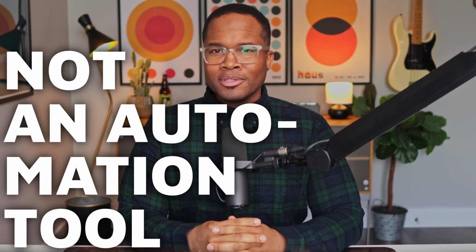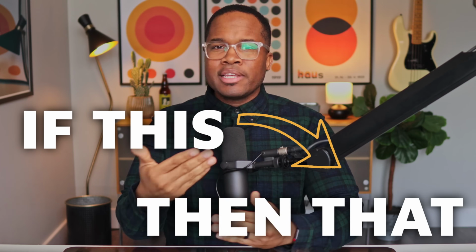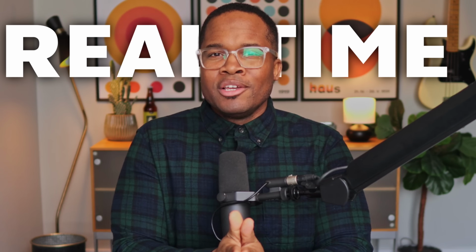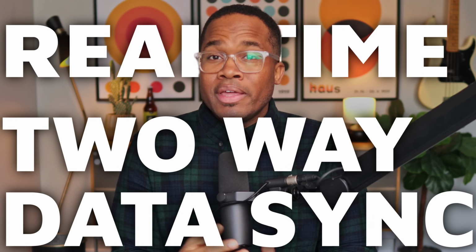Now that we've seen how Unito works, I want to reiterate that Unito is not an automation tool. Okay, you won't find your standard if this, then that type of automation flow here. Unito is a real-time, two-way data sync that is built from the ground up to keep Jira or any other tools that you have, and Asana speaking the same language.